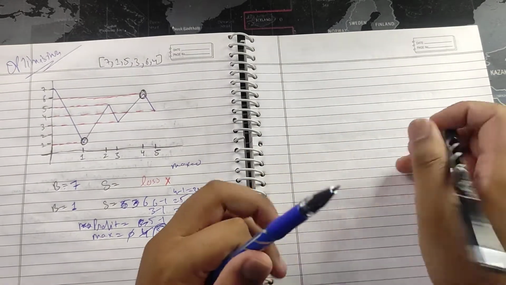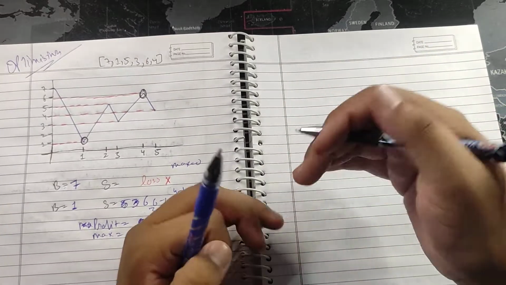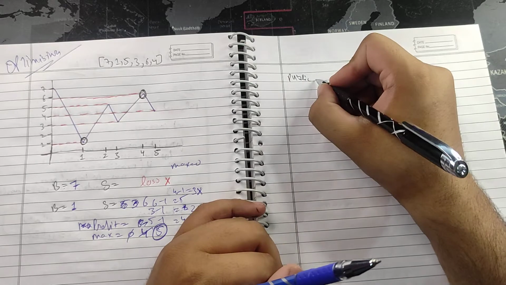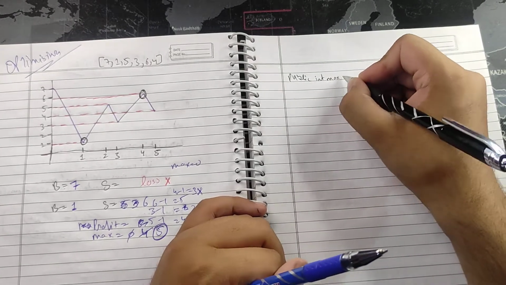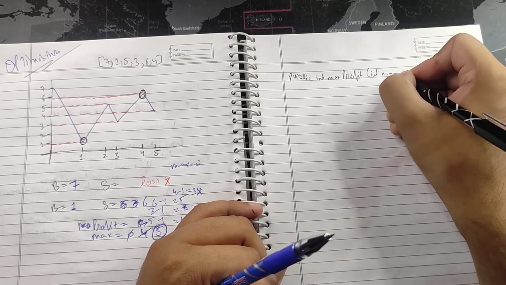Alright, so now let's see what the code will be. I'm going to talk about the time and space complexity as well. First of all, let's understand what the code is. Similarly, we have a public function, public int maxProfit, and over here int nums.